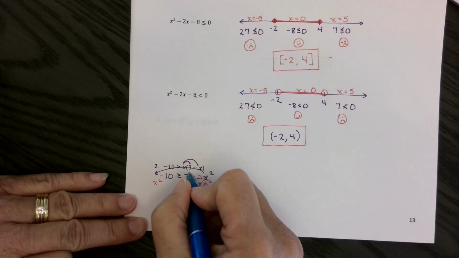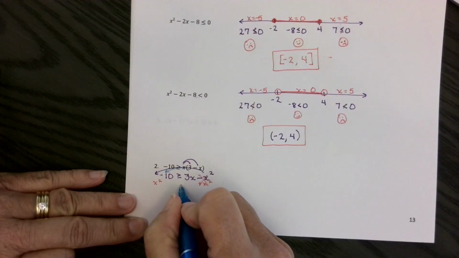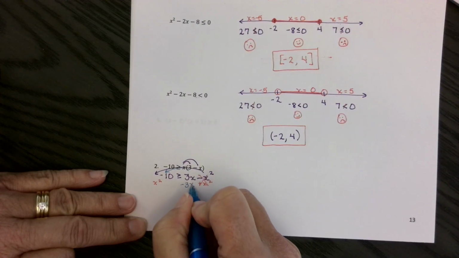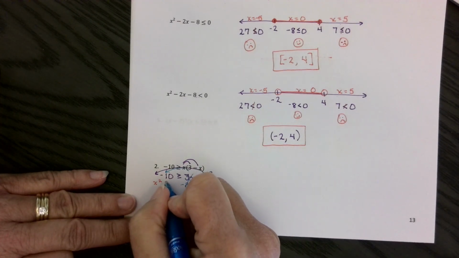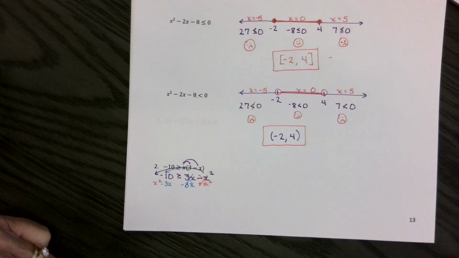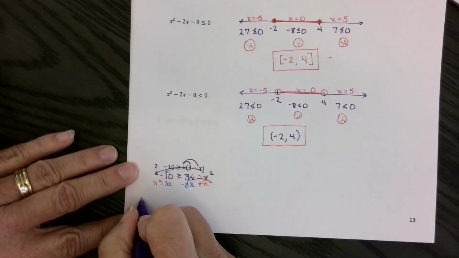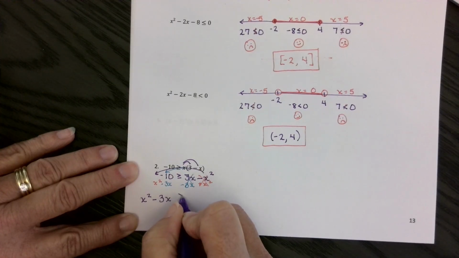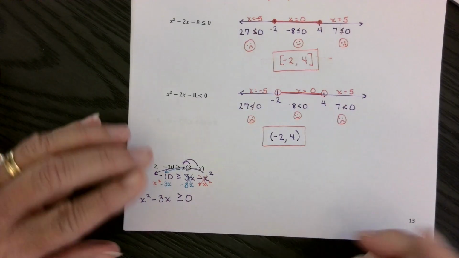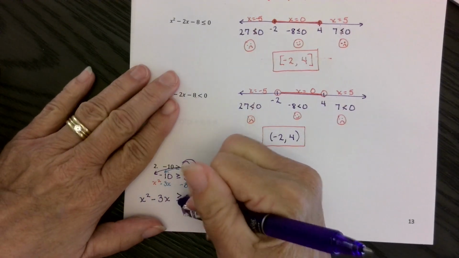I'm also going to take this 3x to the other side because I need one side to equal 0. That side now, my right side, gives me 0. So I got to subtract it over here. So now I have x squared minus 3x is greater than or equal to 0. Oops, hold on.